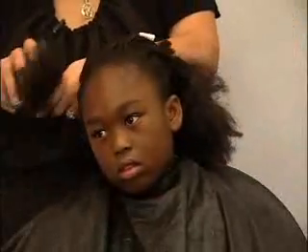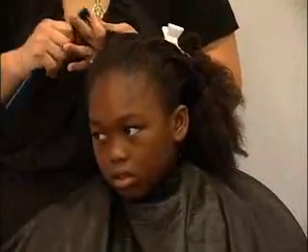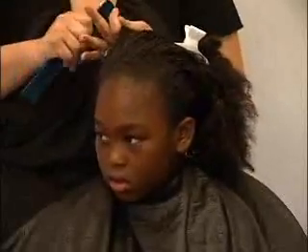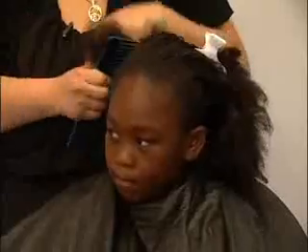Going to detangle her hair from the ends to the scalp. Just removing any hair that would naturally shed off daily. How you doing, Bree? Good. This is a good time to talk to your child on their own grooming habits, because everything they're going to learn from you. So if you're a parent or a caregiver, your child is going to learn everything from you. So this is a good time to teach them about grooming and about doing their hair, so that when they get older, they'll be able to do these things themselves.